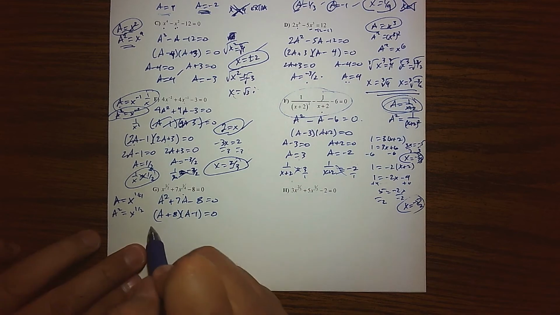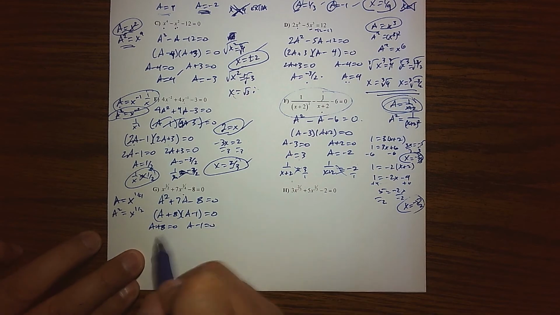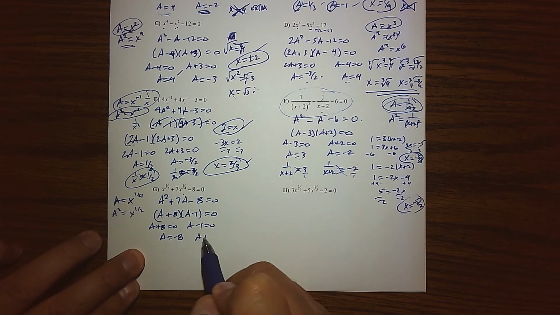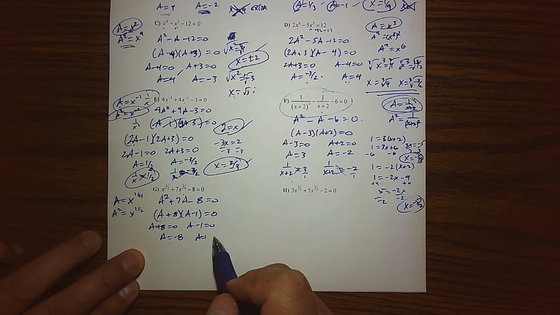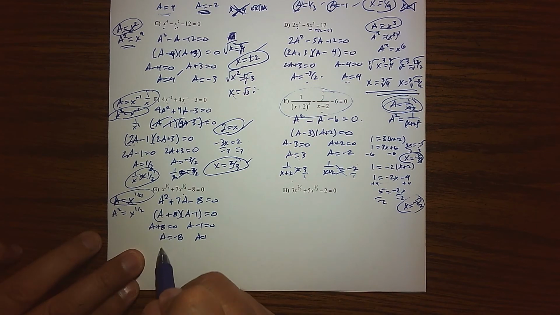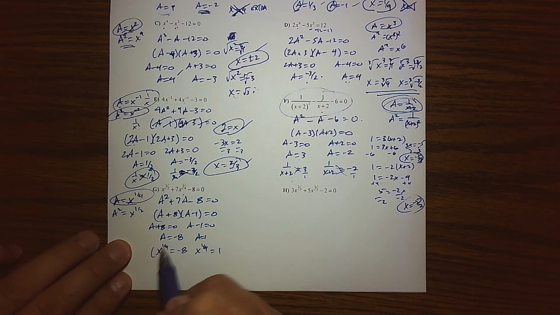Okay, so a plus 8 is 0, or a minus 1 is 0. Subtracting 8, we get negative 8, and adding 1, we get 1. So there's our solution in the A world, but we have to walk it back. So this means that x to the 1/4 is negative 8, and this means that x to the 1/4 is positive 1. This is a radical, so if I raise everything to the 4th power, we end up with x equals, gosh, negative 8 to the 4th power.